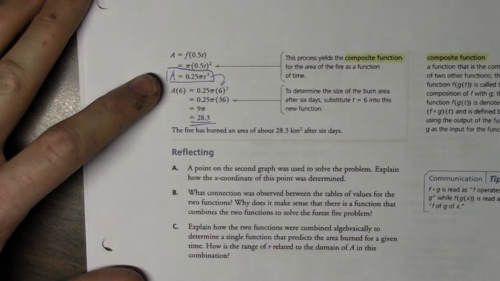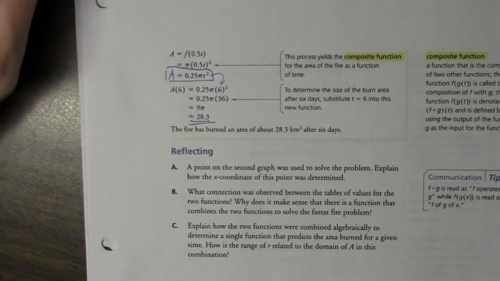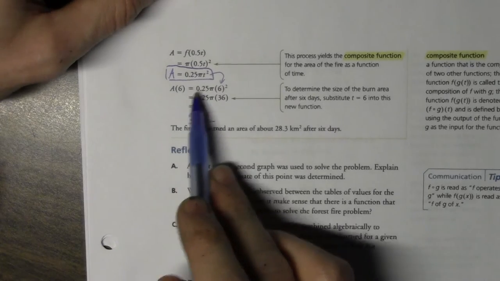Okay, and we get 28.3. Algebraically, much, much faster, much simpler. No table of values, no graph required. We just could perform it algebraically.